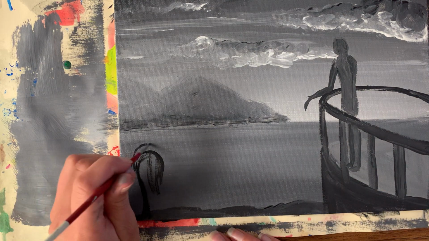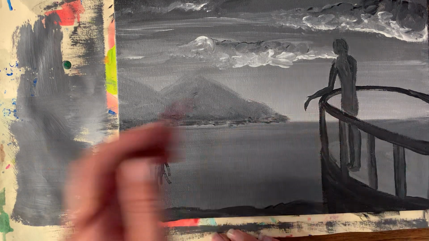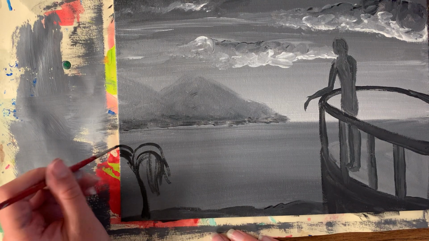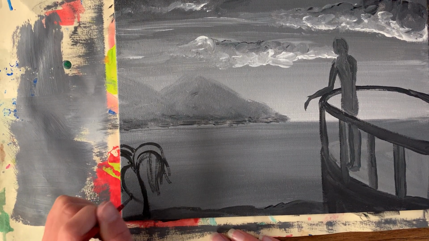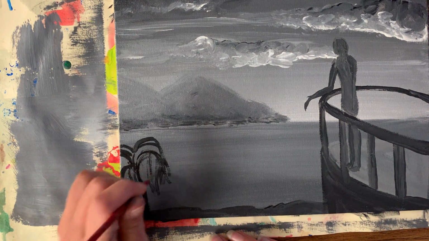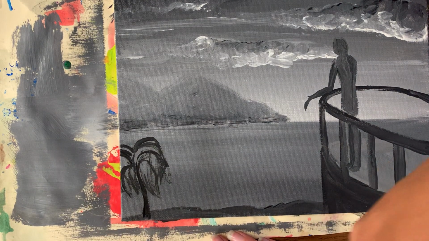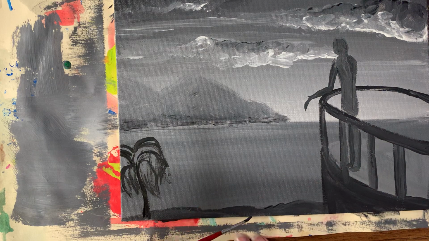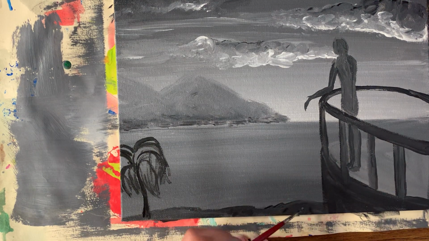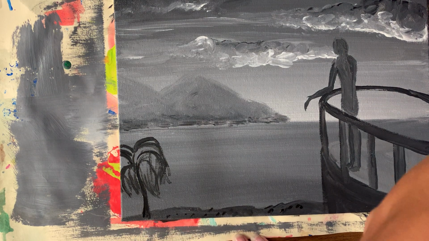What I'm doing is re-wetting my brush and adding more water to my black paint so that it flows and I can get that more of like weeping willow where it's curling and wrapping downward. Okay, I want to add a little bit more detail to my shore so I can take some straight black and maybe make a little bit of texture there. I think I am at some point going to add some waves crashing up on here.